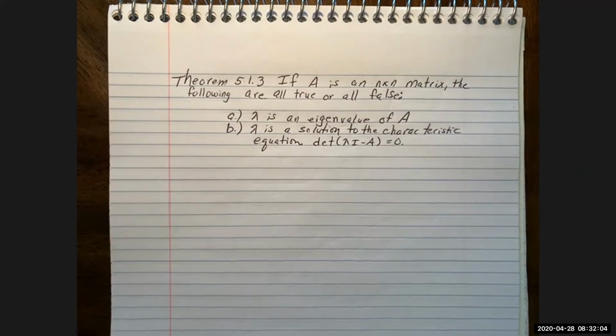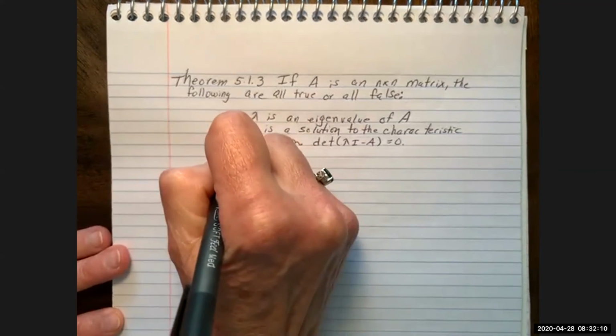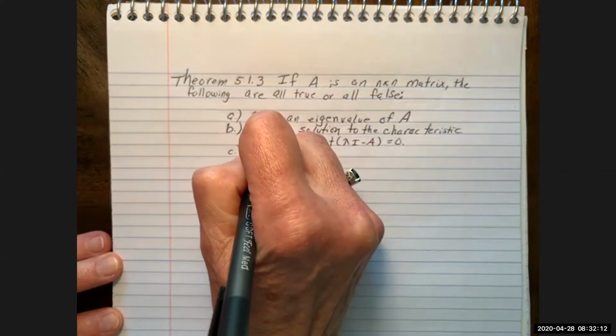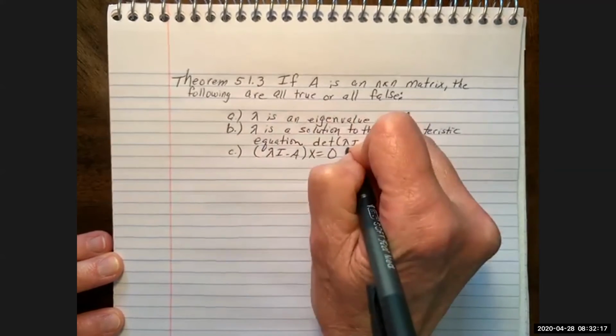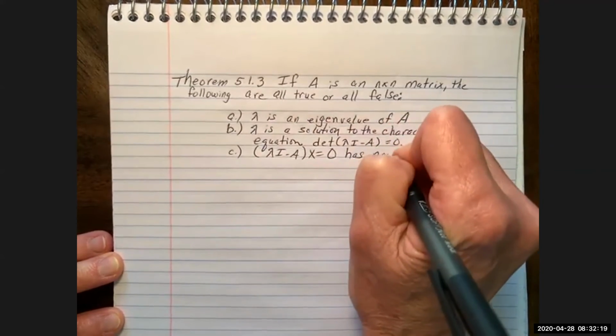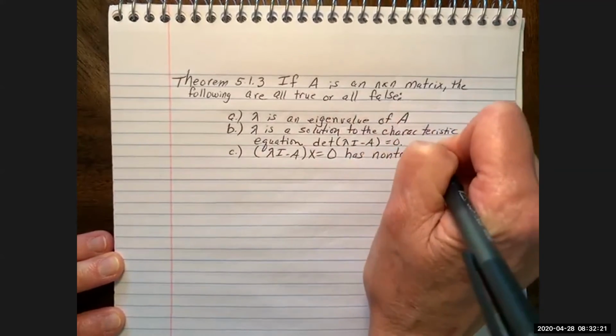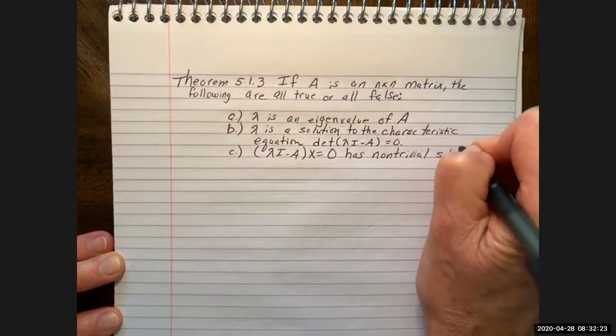Okay, lambda is an eigenvalue of A. It's a solution to the characteristic equation. Lambda I minus A x equals 0 has non-trivial solutions, which is just the reverse of what we're usually doing.